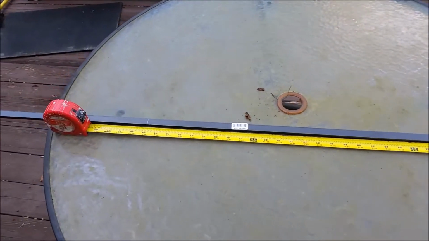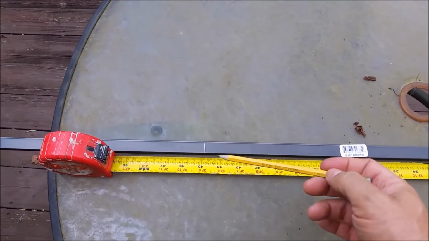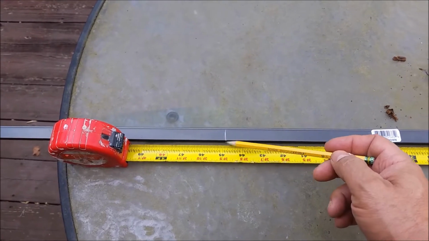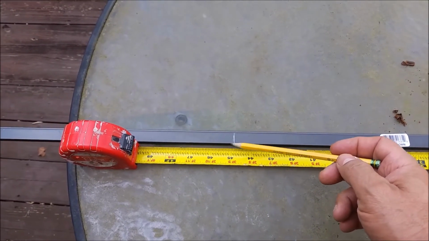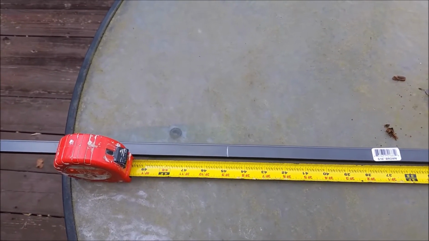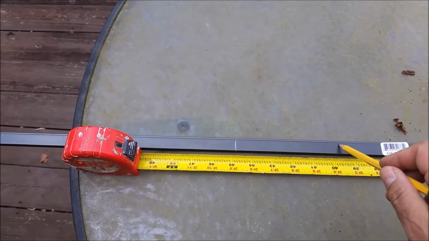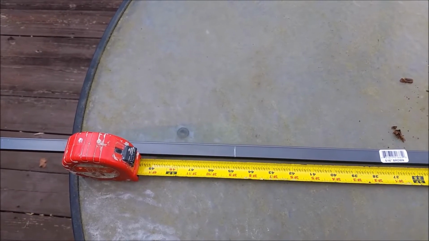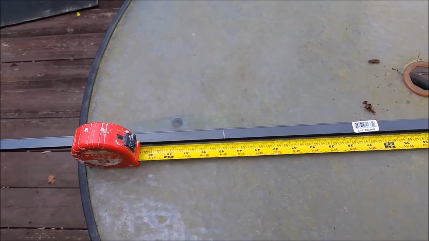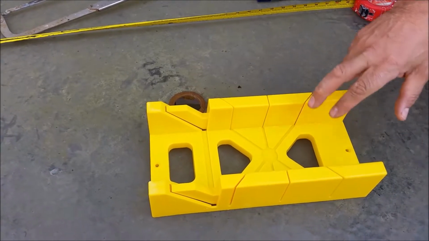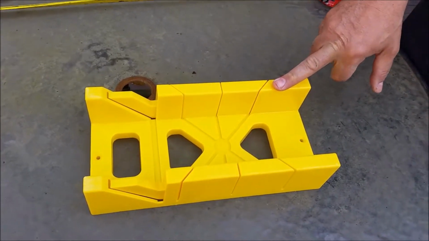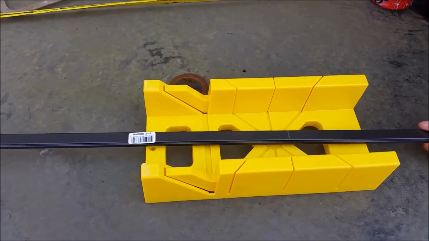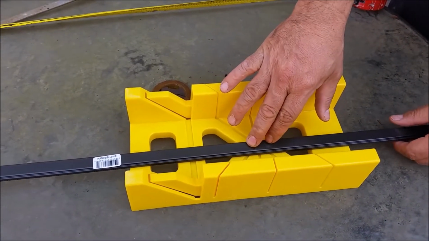You can see here, I actually marked it, and it's exactly 44 7/8. So I mark it here and now I'm going to cut it. Okay, and I'm going to cut two pieces like that and another two pieces of 20 3/4. Let me show you how I'm cutting it. This is a tool I purchased at Lowe's for like $3, and I'm using it for quite a lot of other stuff. And here is the frame I want to cut.